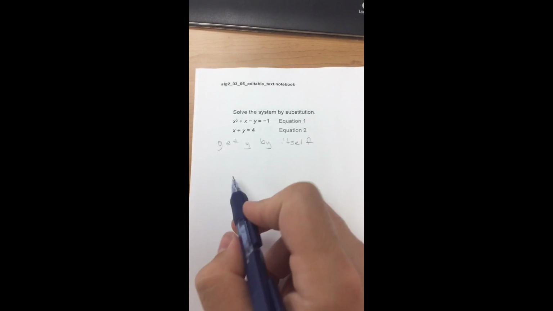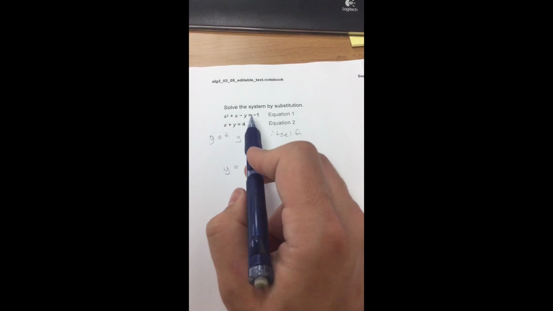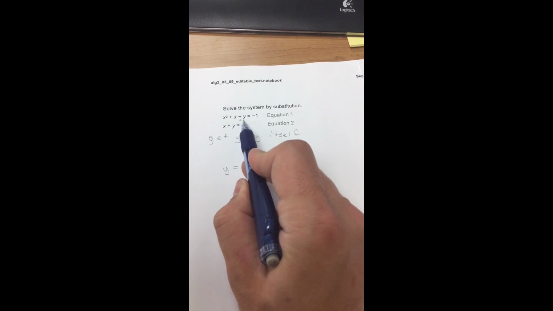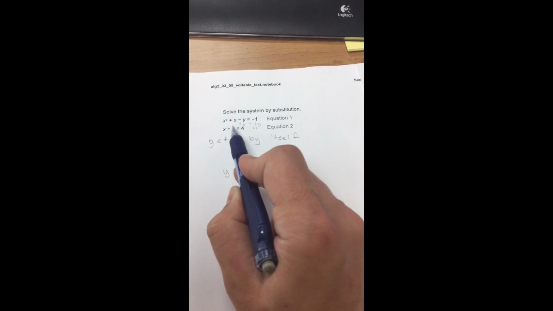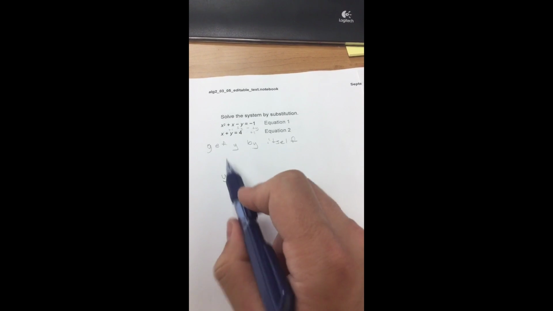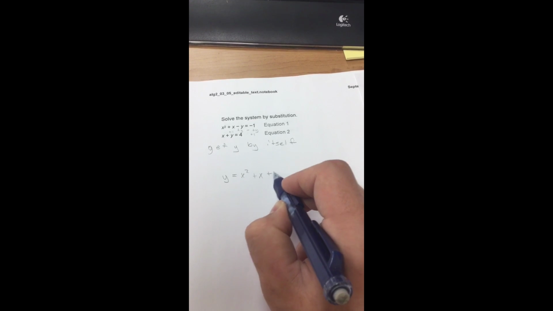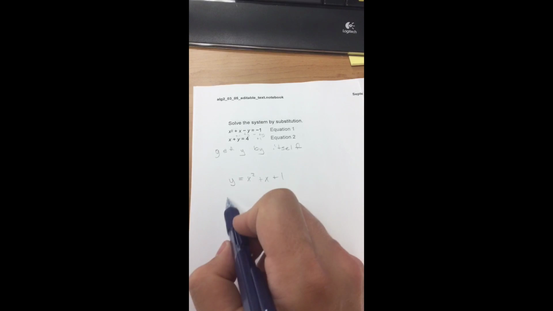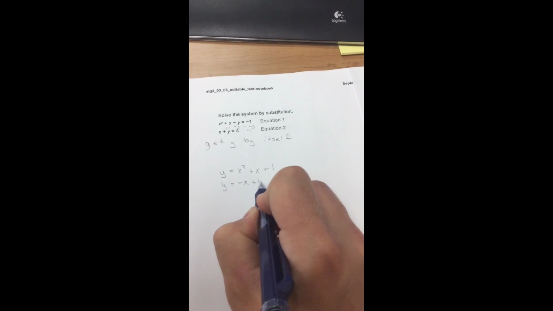Okay, so we've got to get y by itself. So let's just rewrite both of these equations. This first equation would be y equals, I just added the y over to the other side, and then I added 1 to both sides as well. Okay, hopefully we're okay with that by now. So I didn't move the x squared anywhere, so I get x squared plus x plus 1. Okay, that's what it would be rewritten. Now my second equation, I'm going to subtract the x over, so y equals negative x plus 4.